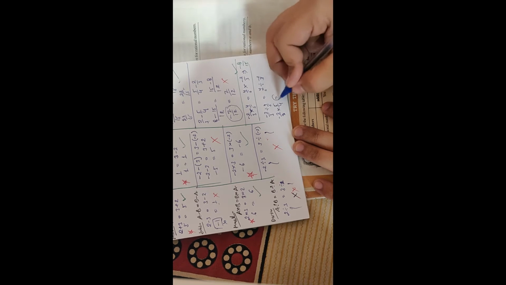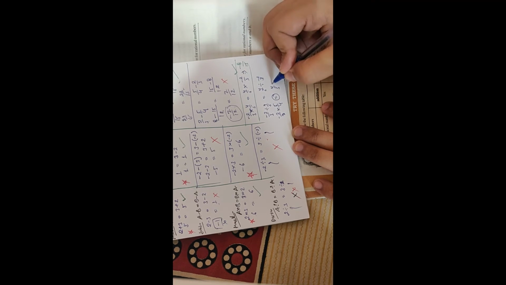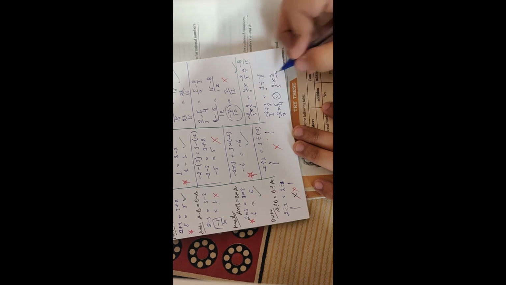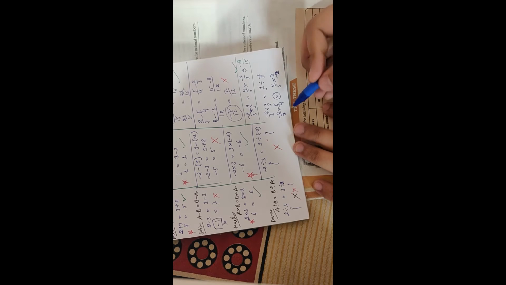Is it equal to 4 upon 5, change the sign, and this will be 3 upon minus 2. Now it will not be equal, as you are getting 5 upon minus 6, and if you cancel this, you are getting 6 upon minus 5. So these are not equal.